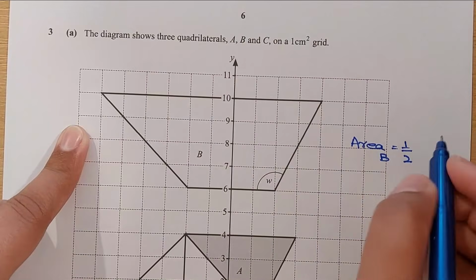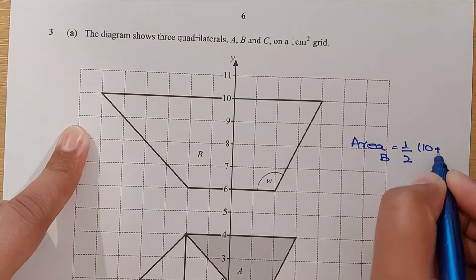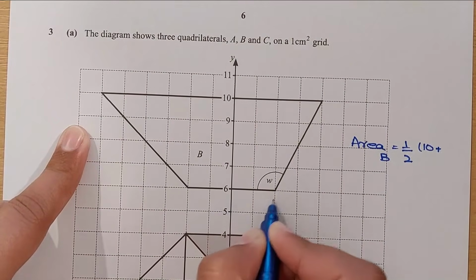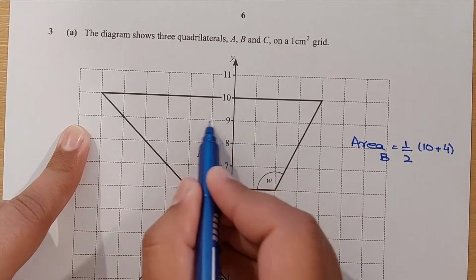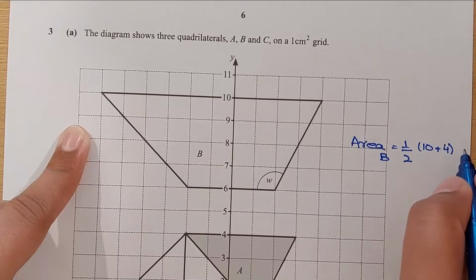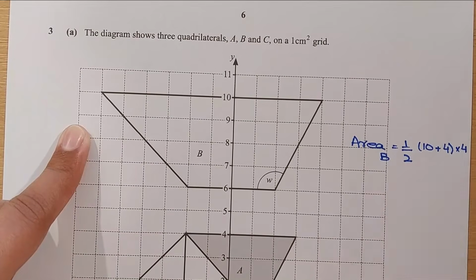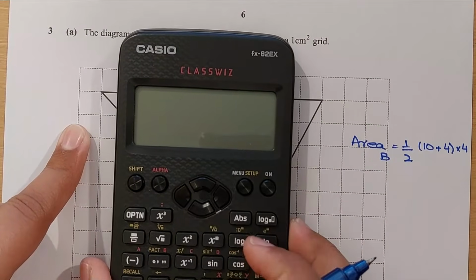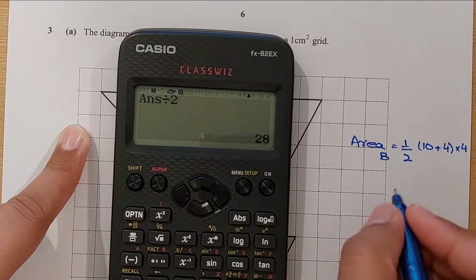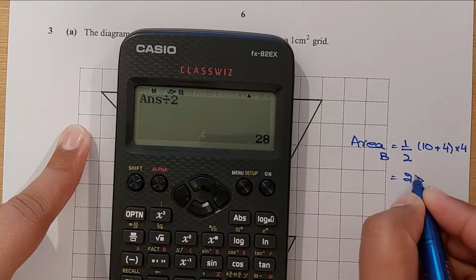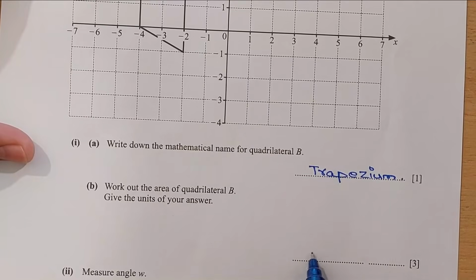So this side is 10, plus 1, 2, 3, 4. So this is 4, times the height. How much is the height? 1, 2, 3, 4. 4 is the height. Times by 4. Right. 10 plus 4 is 14. Times by 4 divided by 2. That is 28. So we can say 28 is the area and its unit is centimeter square.